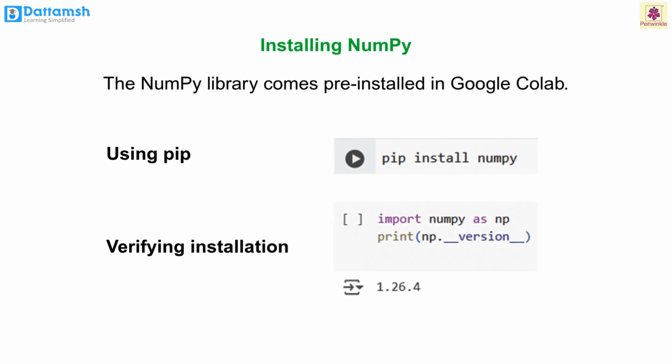Verifying installation. To confirm installation, run the following command. Note: double underscores are used before and after the version. If NumPy is installed successfully, it will display the installed version number. For example, it shows 1.26.4.